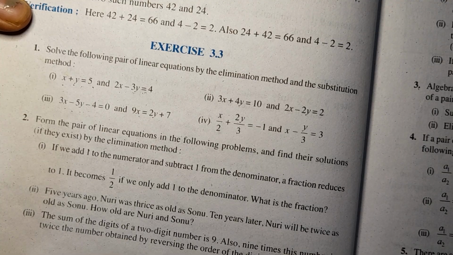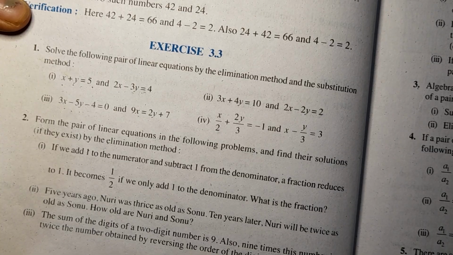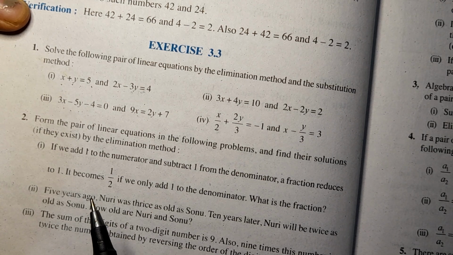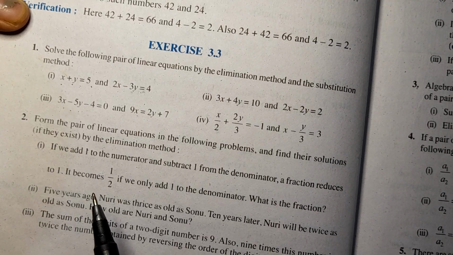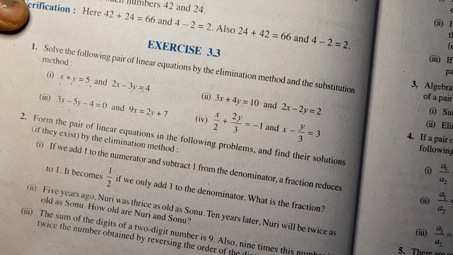In the first question it is mentioned that it is supposed to be solved by the elimination method. In the exam, if they want the graphical method they will mention it, but for elimination and substitution you can choose whichever is convenient to you. My convenience is with the elimination method. Whenever no method is mentioned, I prefer the elimination method. Some students may get confused with the elimination method due to the signs.